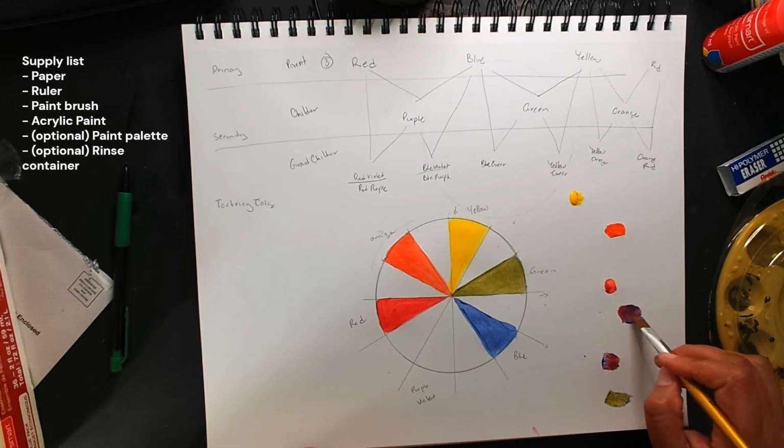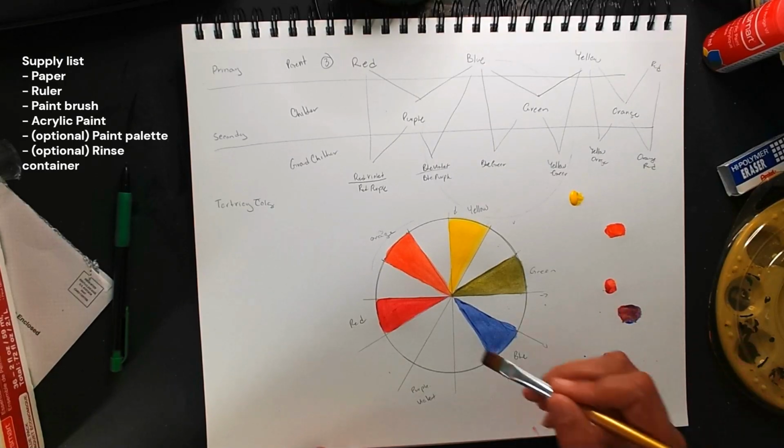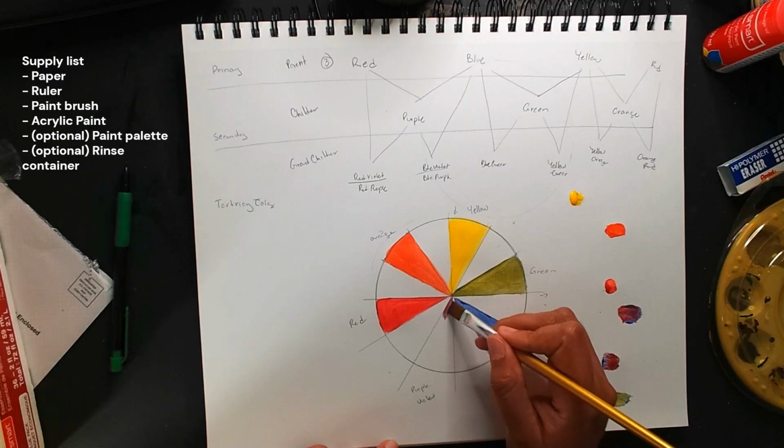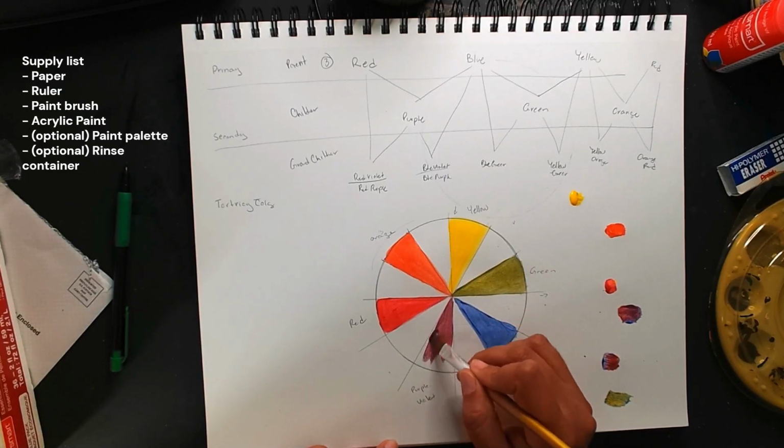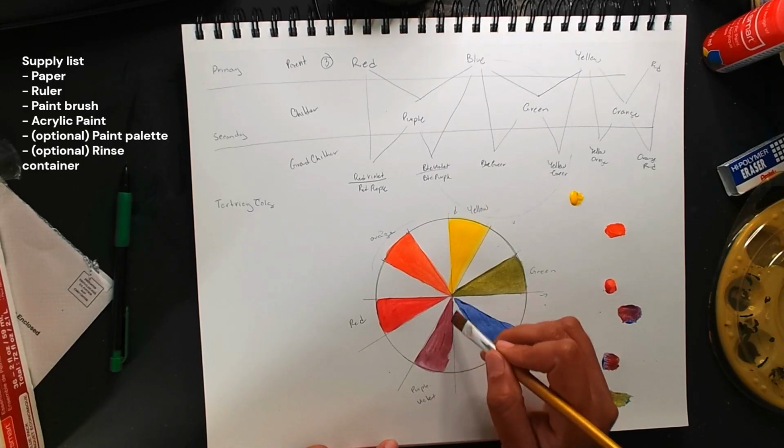I'll get a nice purple here. And that creates a nice, beautiful purple or a violet.